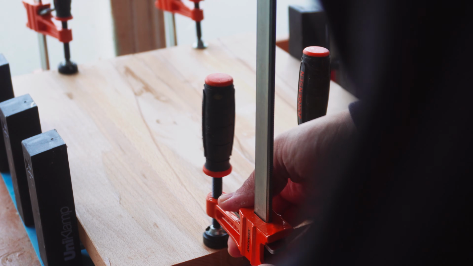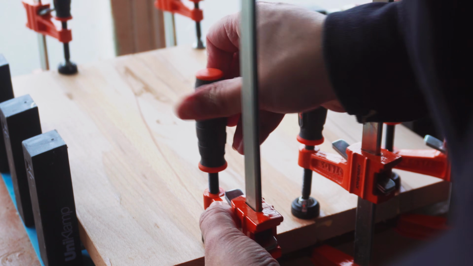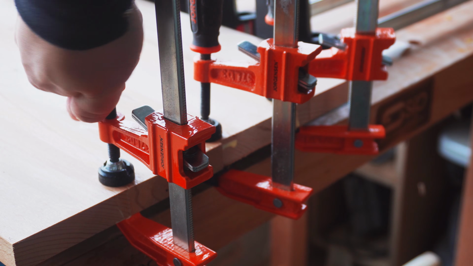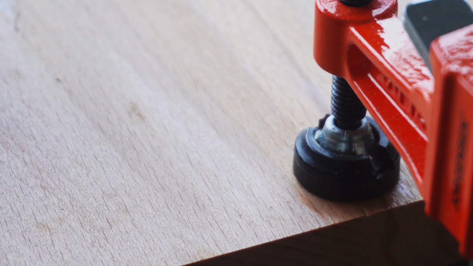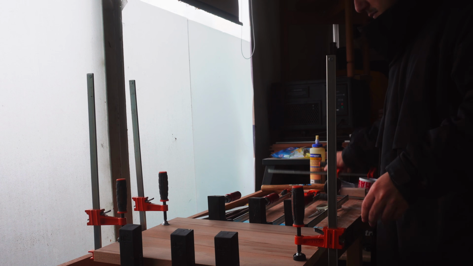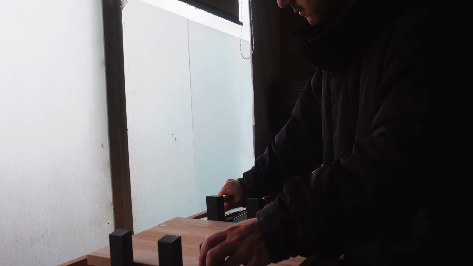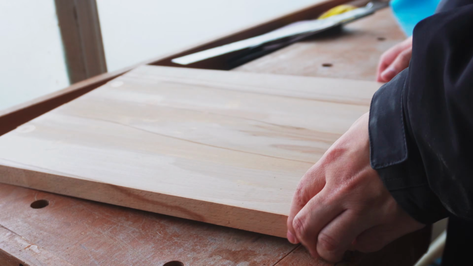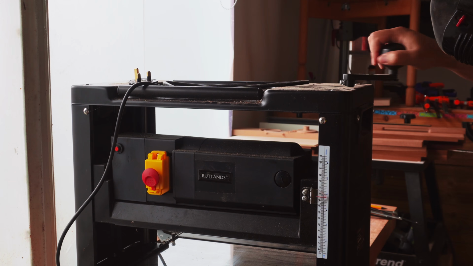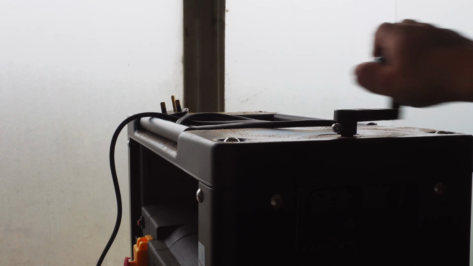I tried to clamp this in a way that ensured a flat panel, but wood always has other ideas. In any case, I ran this through my thicknesser, so there was no doubt that the panel would be flat.